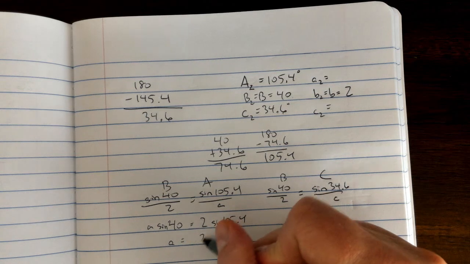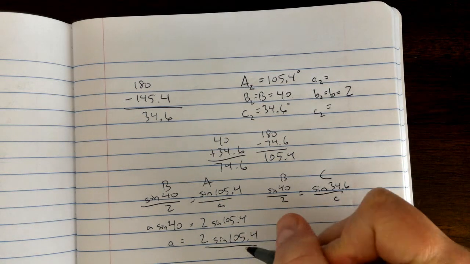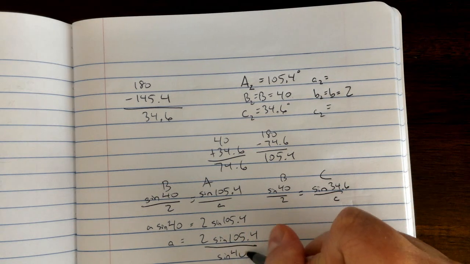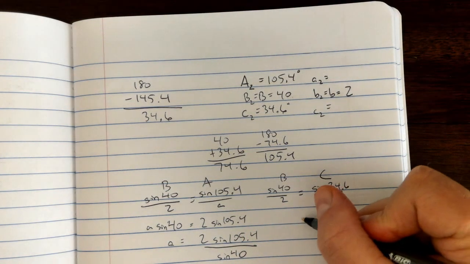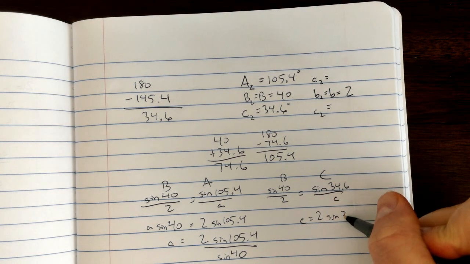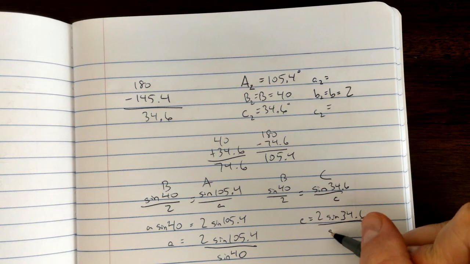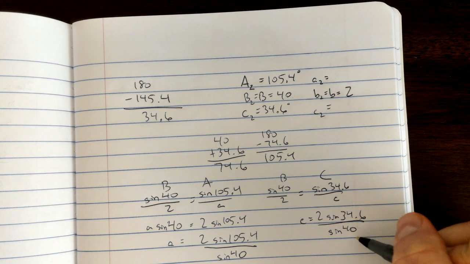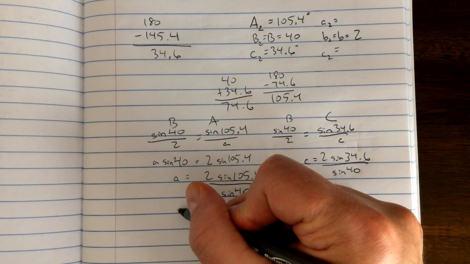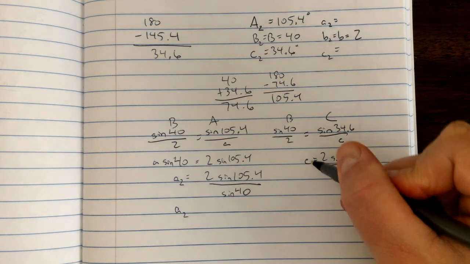So A is 2 sine 105.4 over sine 40. And in the same way, 2 sine 34.6 over sine 40. So then just use your calculator, and this is little a2 and little c2.